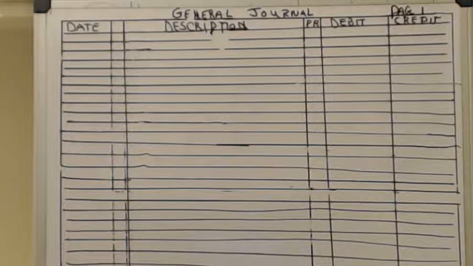So I'm going to take an exercise from Chapter 4, in the back of Chapter 4, which is going to be exercise 4.2a, if you want to follow along with me. And I'm going to show you how you record it into the journal. We're also going to start using dates. Instead of A, B, C, D, we're going to have the date of the transaction.